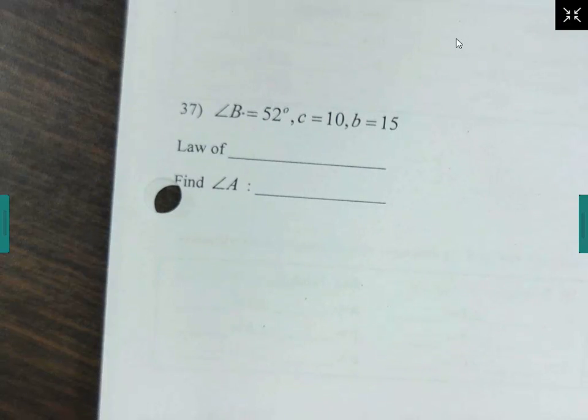I'm thinking law of sines, but law of sines would work perfectly if it asked for angle C, right? But it doesn't ask for A. Do we still have enough information to find angle A? We can't use law of cosines here.